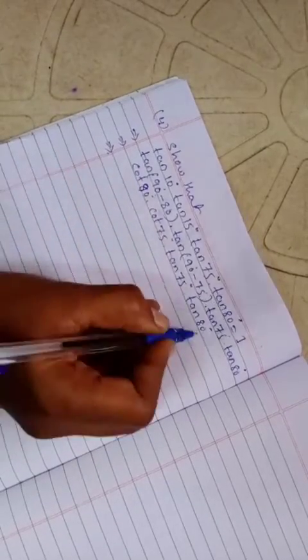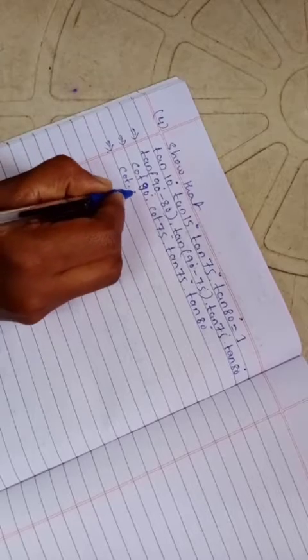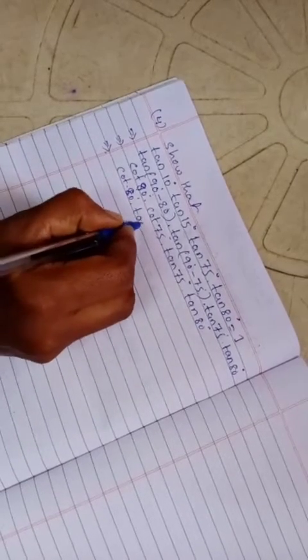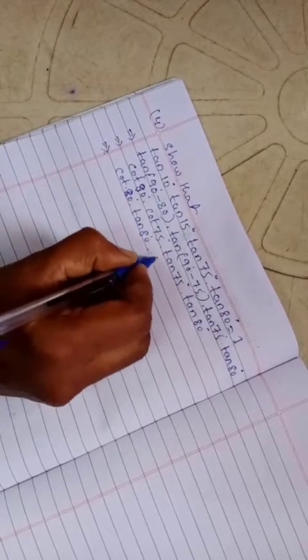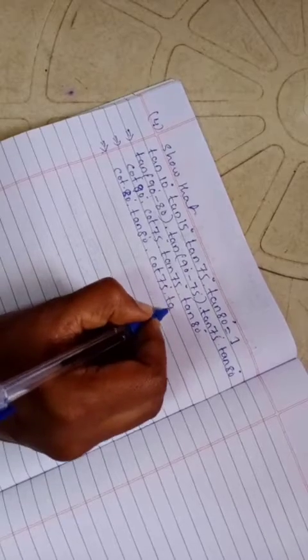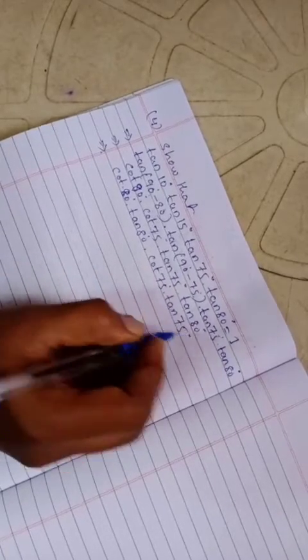So I'll take all the 80s one side here: cot of 80 into tan 80, then cot of 75 into tan of 75.